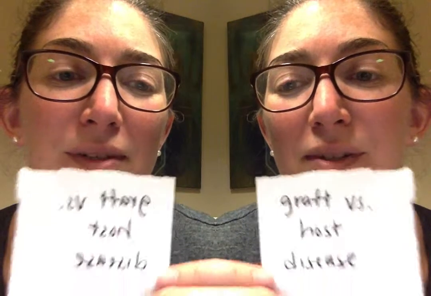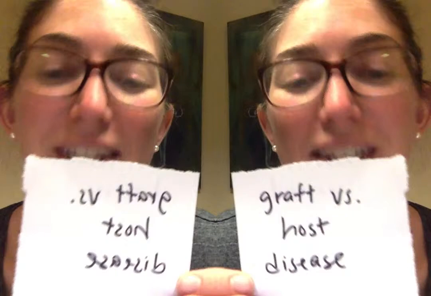So if you get a bone marrow transplant and the T cells in the other person's bone marrow didn't like your cells, then they might attack you. So this is less common, I think, in somatic tissues, but more common in tissues that are transplanted that contain a lot of T cells, like bone marrow.